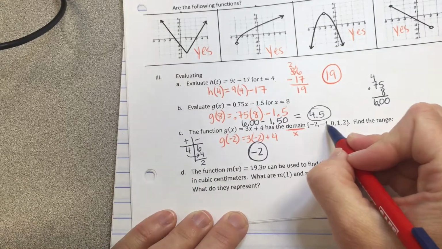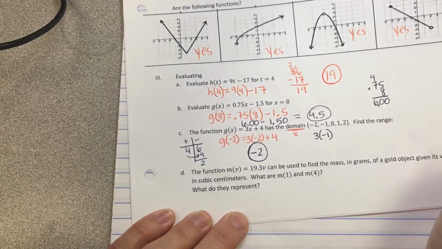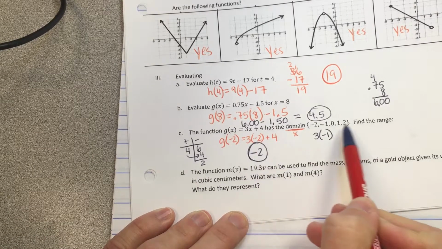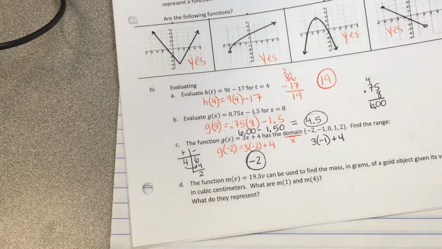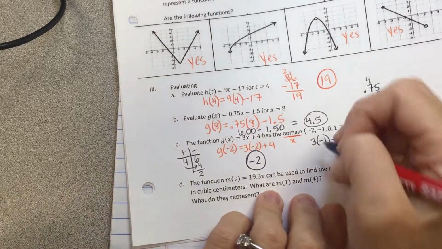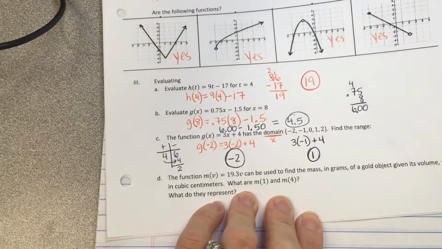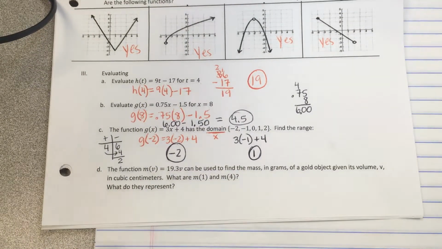Now I have to do it for -1. 3 times -1. So instead of putting -2, what am I replacing it with? -1. Plus what? 4. Still a 4. Okay, the 4 was in the original problem, so it stays a plus 4. So what's 3 times negative 1? Negative 3 plus 4 is 1. Okay, positive 1. All right, now let's do what number next?